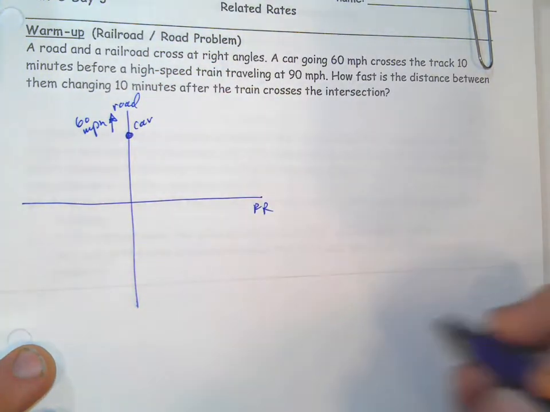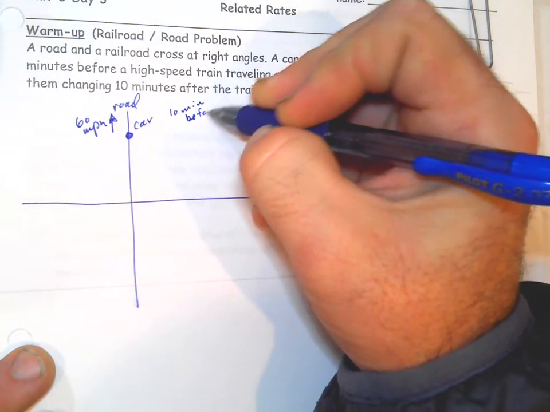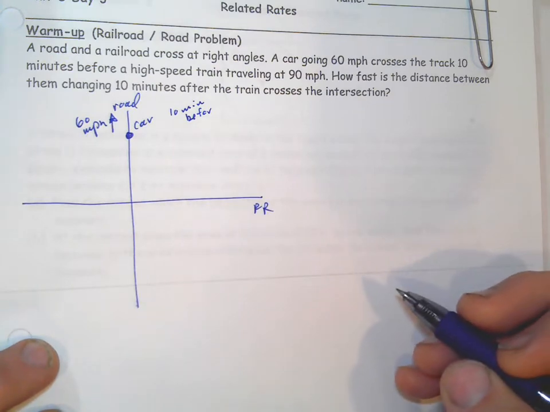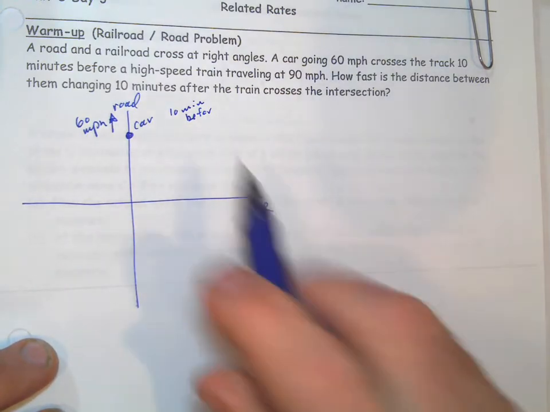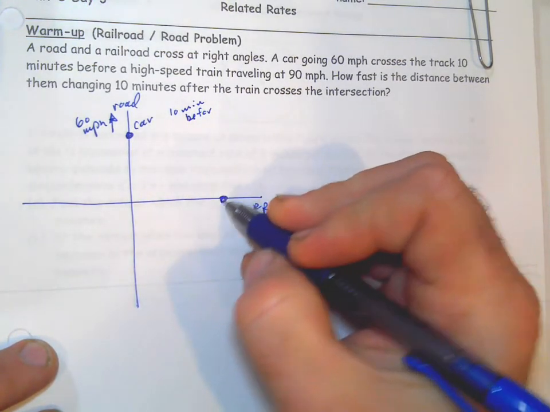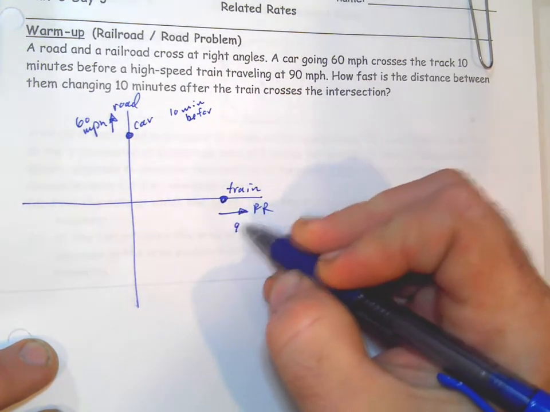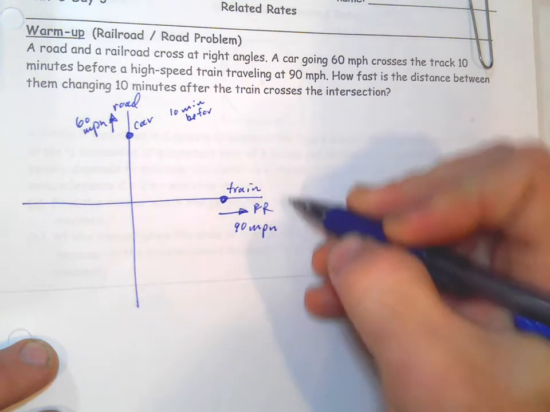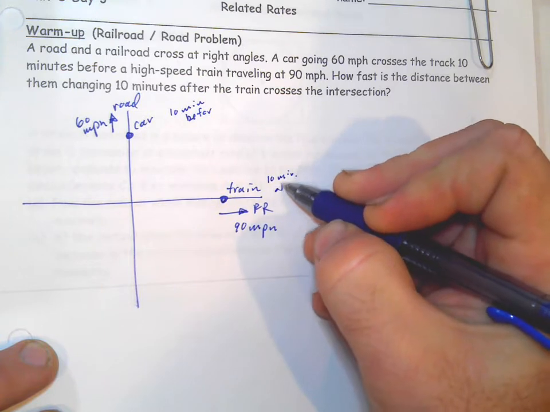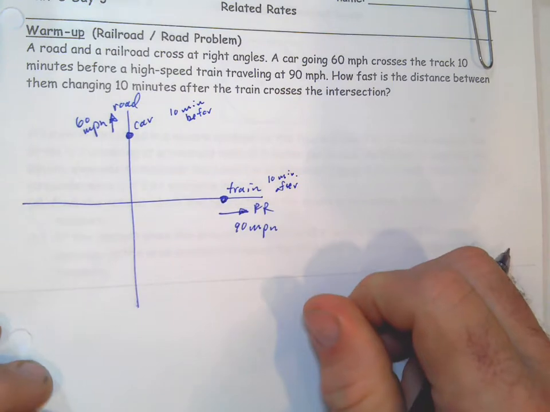10 minutes before a high-speed train traveling at 90 miles an hour. So it goes through the intersection before the train does. Now the train, how fast is the distance between them changing 10 minutes after the train crosses the intersection? So the train's already gone through it. And it's going 90 miles an hour. And this is going to be 10 minutes after is what we're thinking. Okay, how fast is distance between them changing?